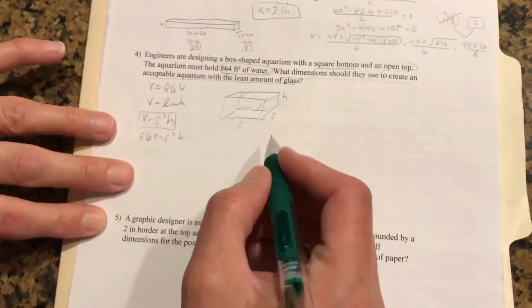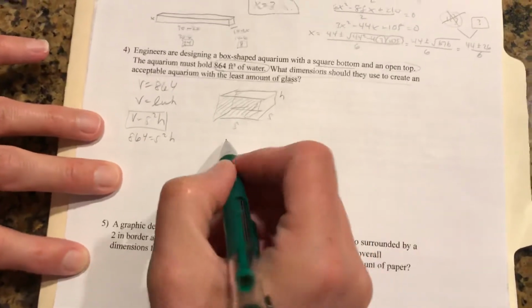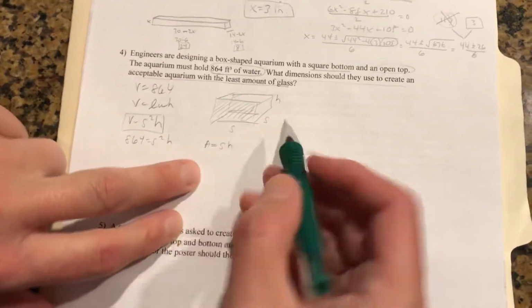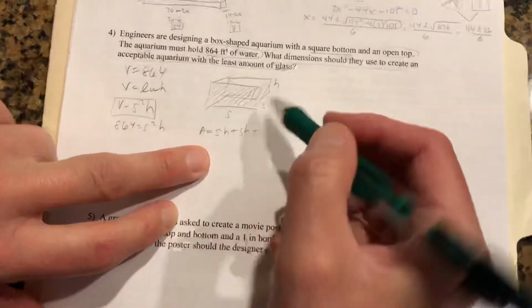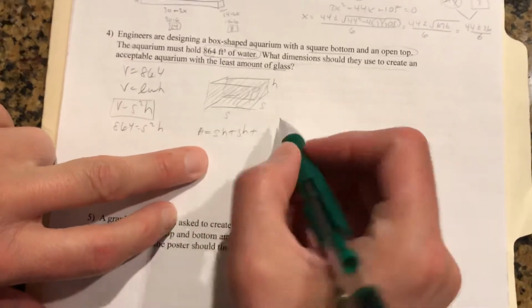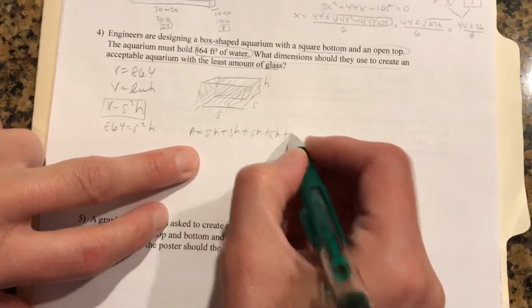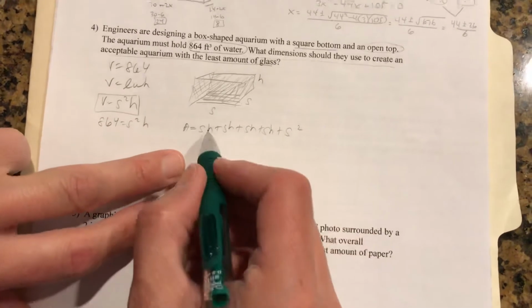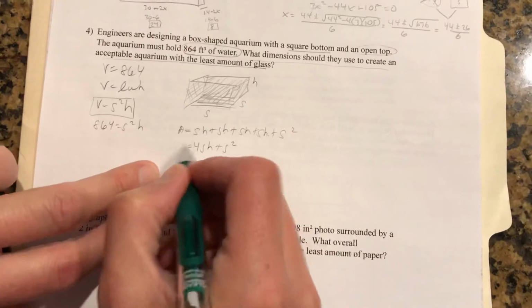All right, so they're talking about surface area. So let's think about this surface area. That surface area is S times H. Let's think about this surface area. Isn't that also S times H? Plus the back is S times H, plus the left side, S times H. And then what's the bottom? The bottom is S squared. So you've got 1, 2, 3, 4. 4SH plus S squared equals A.